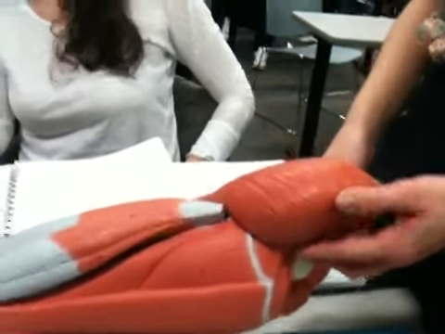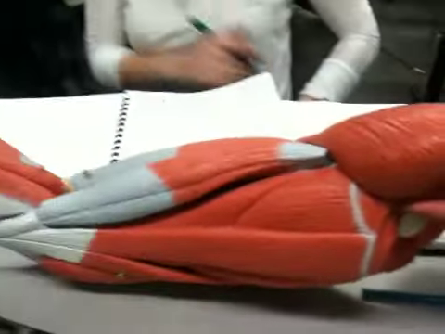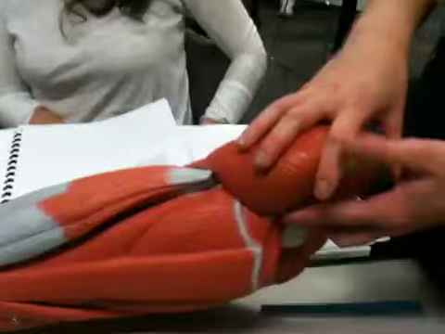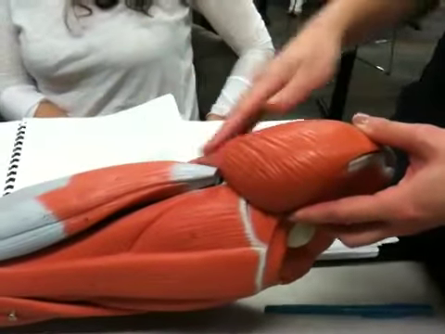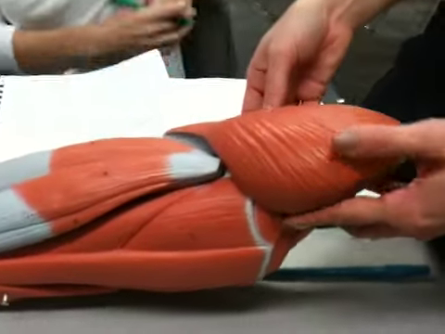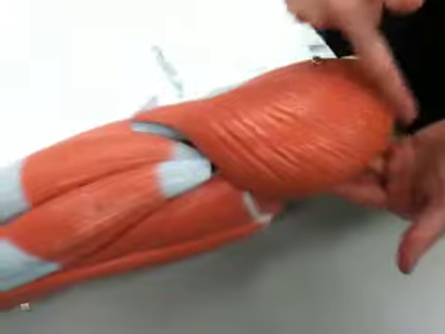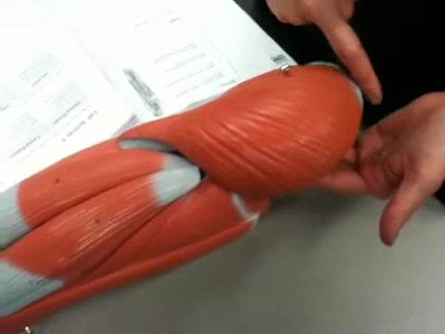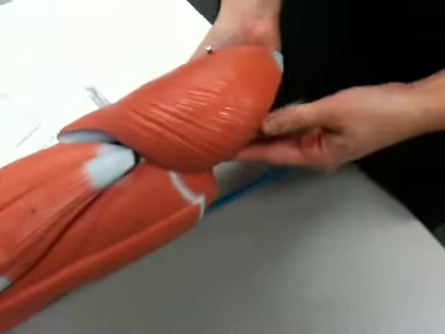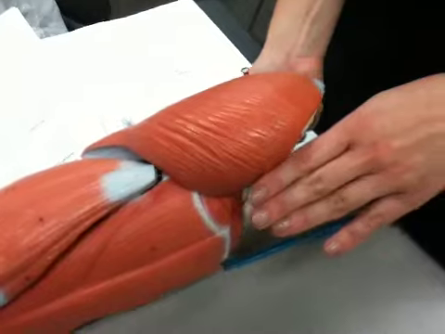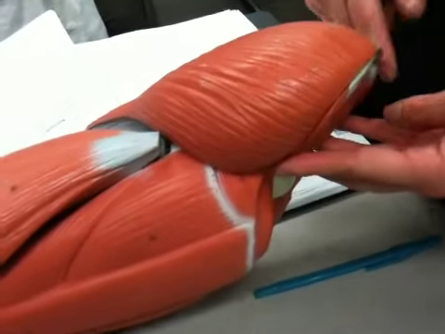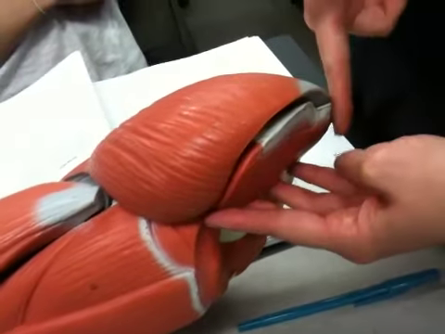So the posterior aspect of the thigh, we have the gluteal region and the hamstring region. If we just look at the gluteal region, the large gluteal muscle is gluteus maximus. It starts, it's hard to tell, but it starts here in the midline of the body on the sacrum and the coccyx. And a portion of it starts here on the iliac crest.